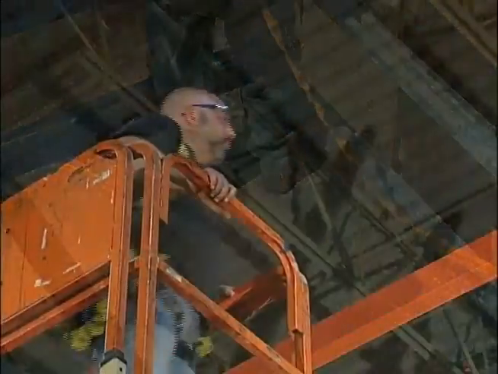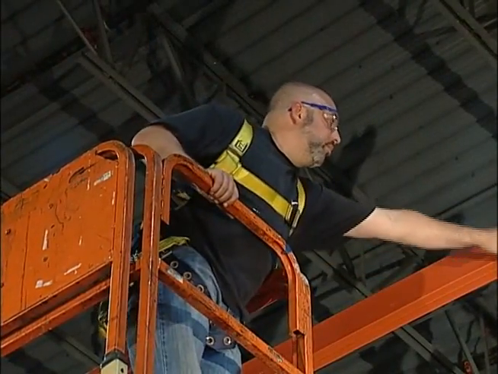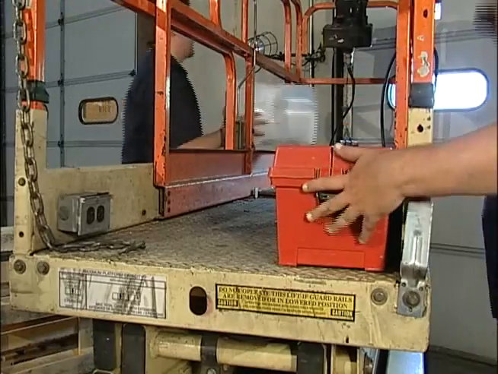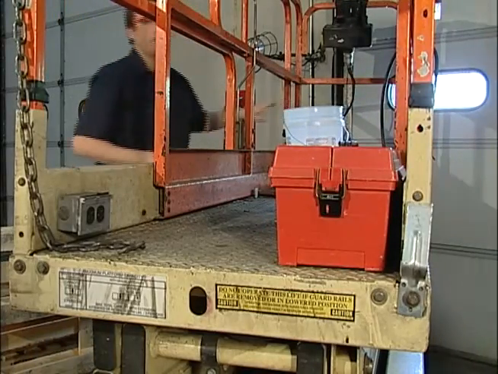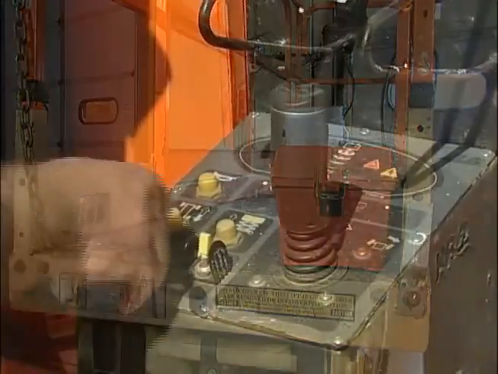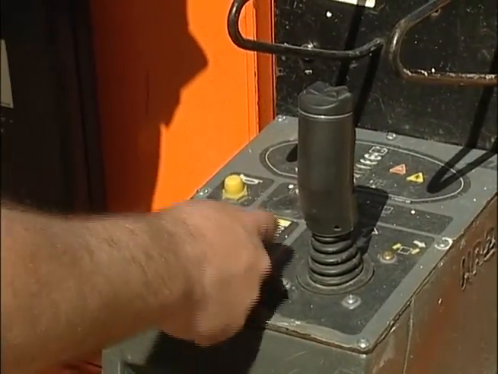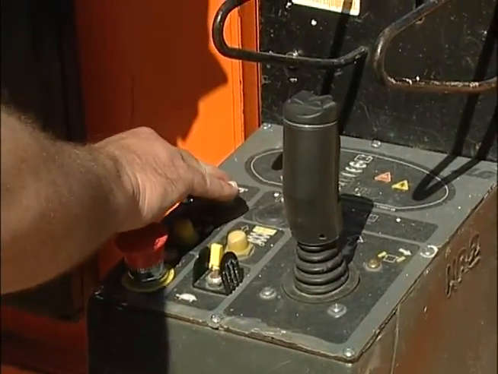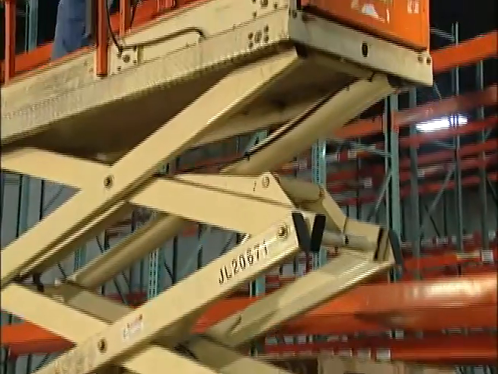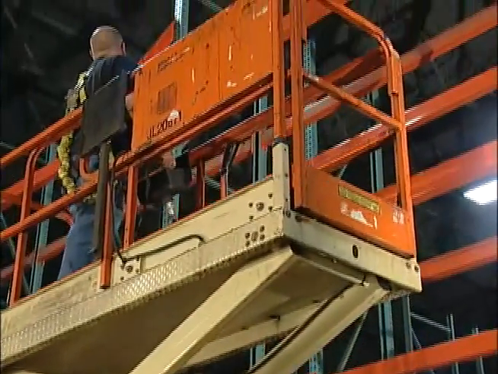Keep both feet on the platform at all times. Never lean, sit, or climb on the guardrails. Make sure all the equipment, tools, and the other people on the lift with you are evenly spaced and properly balanced. Test the controls to make sure the lift operates smoothly and will maneuver properly. Then slowly raise yourself to the desired height.